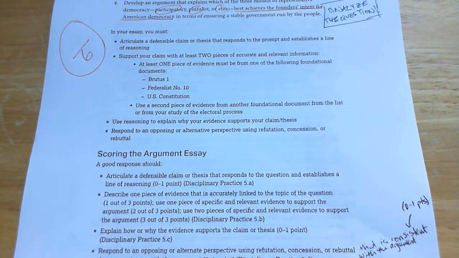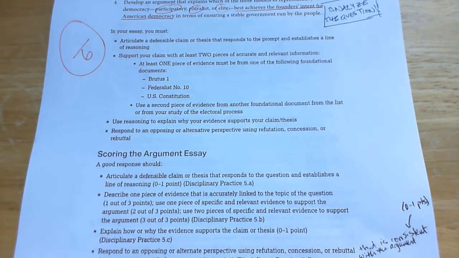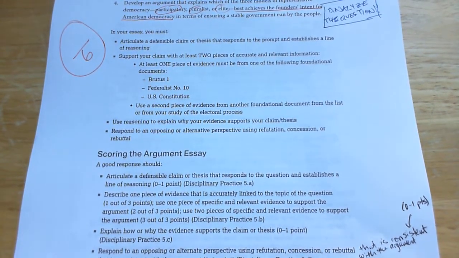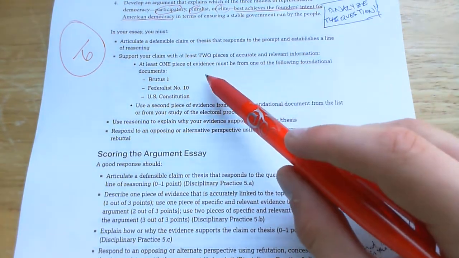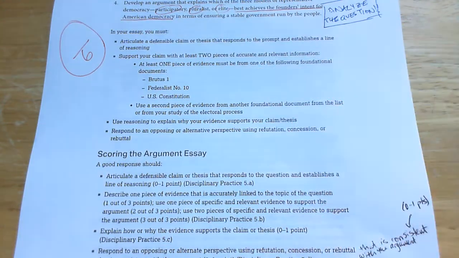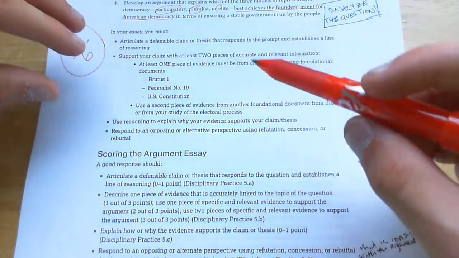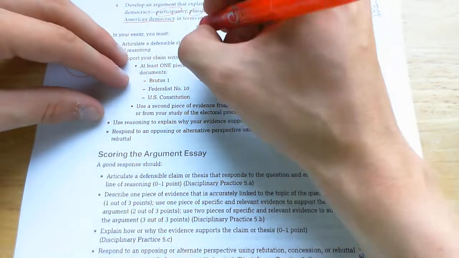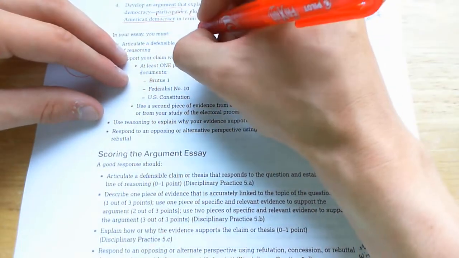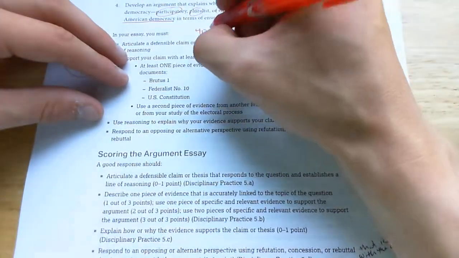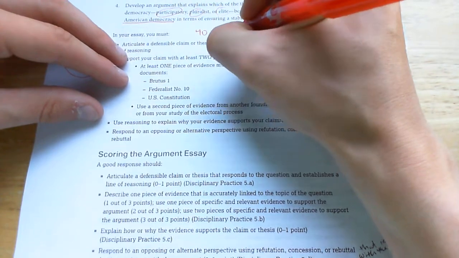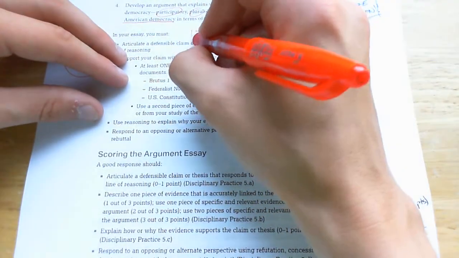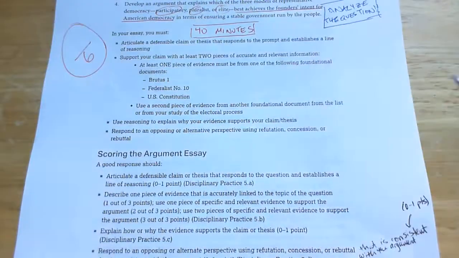College Board is not grading you on how well you can write an essay like in AP Lang. They're grading you on how well you understand United States government and politics. So that's what this essay is going to reflect. I should also note, and this is what College Board recommends, that you take 40 minutes to plan and write this essay.